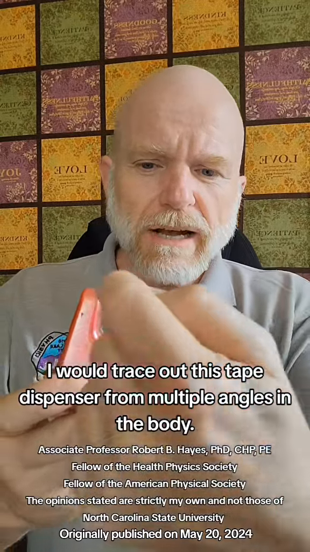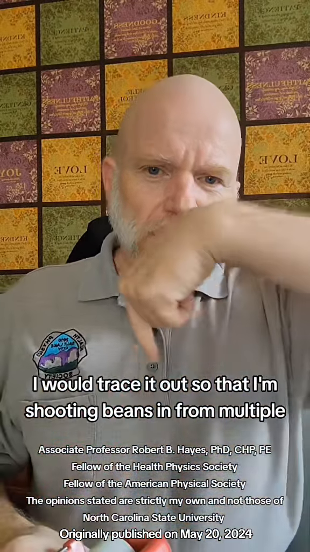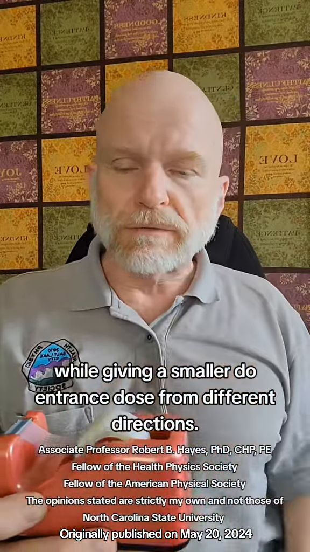For example, let's say that I had a tumor in my body somewhere that was shaped like this tape dispenser. What I would do is I would trace out this tape dispenser from multiple angles in the body. I would trace it out so that I'm shooting beams in from multiple different directions, so that as I'm tracing out this item from all of these different directions, I'm always giving a high dose to the tumor while giving a smaller entrance dose from different directions.